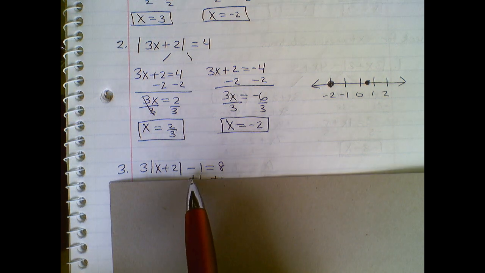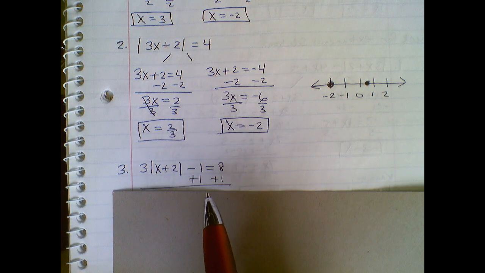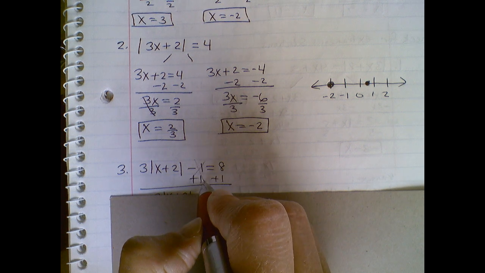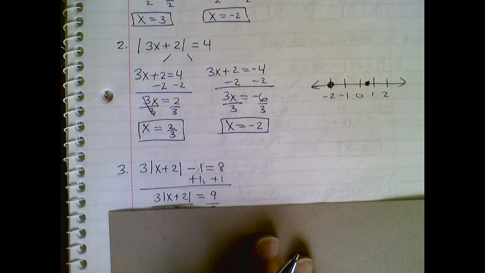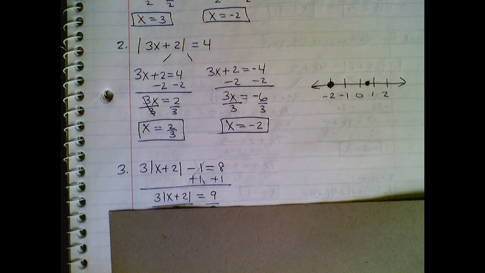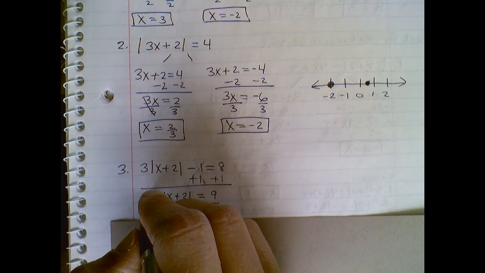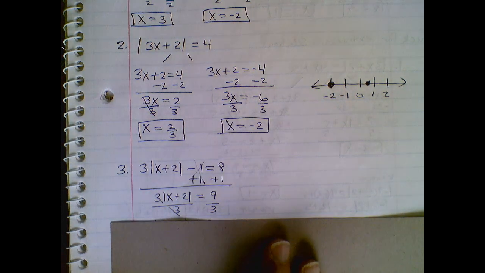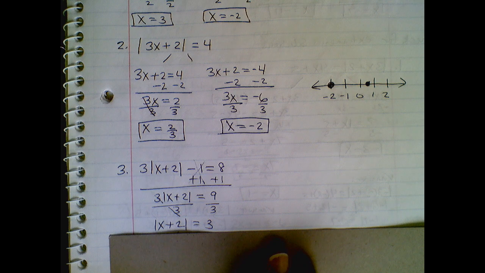So I'm going to start off with adding 1 on both sides. So then these cancel out. So I have 3 times the absolute value of x plus 2 equals 9. Now notice this next step, I can't distribute this 3 within the absolute value bars because I don't want to take the absolute value of 3. That would change the value of the problem. So instead it's 3 times that. To undo multiplication, I can divide both sides by 3. So those 3's are just going to cancel out. So I get the absolute value of x plus 2 equals 3.